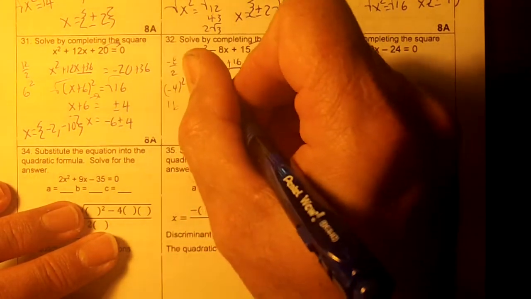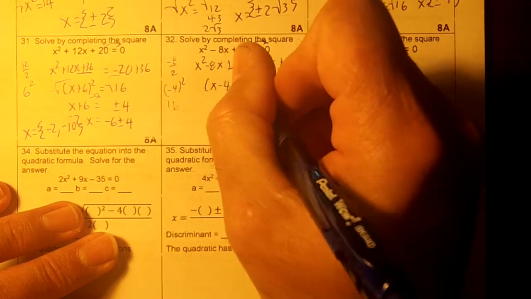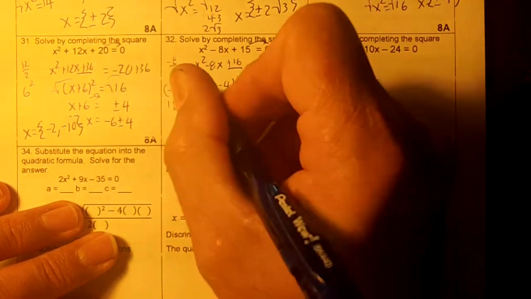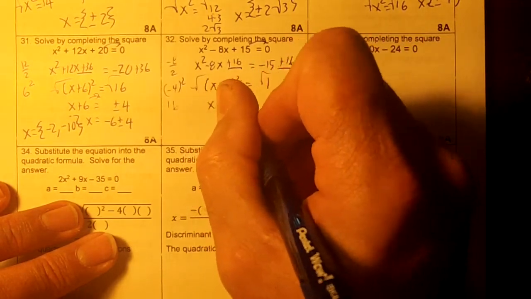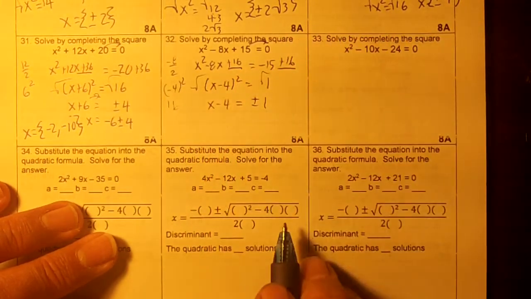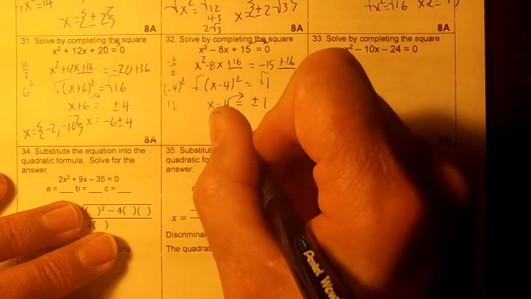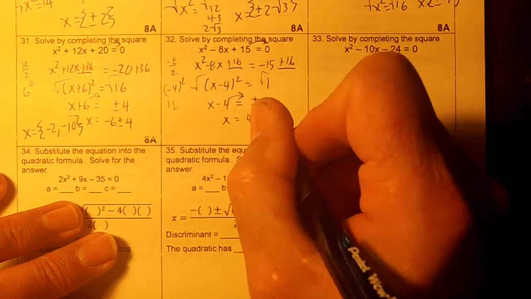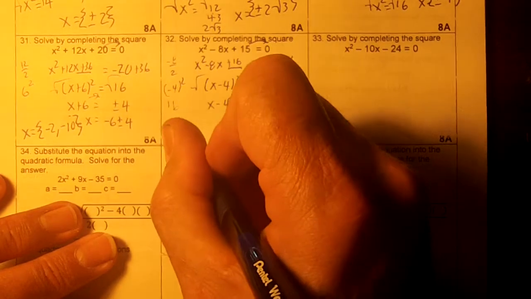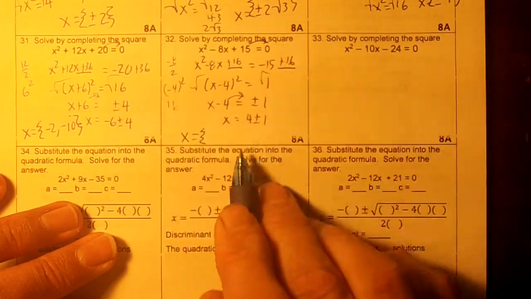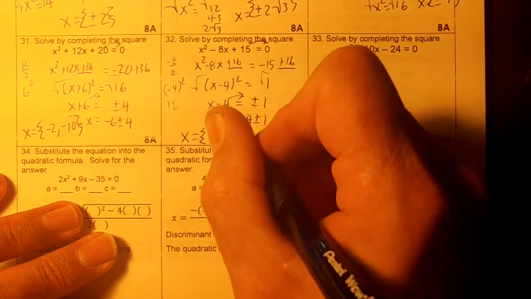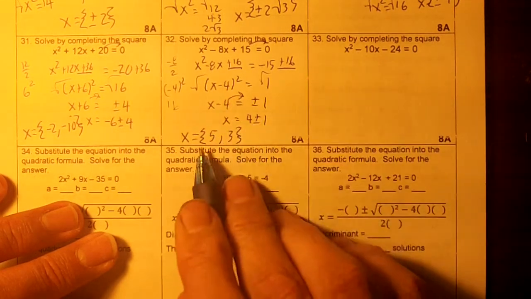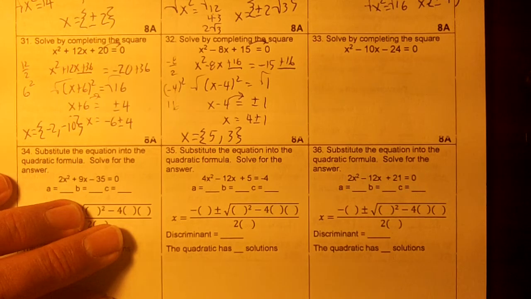And then this would factor to x minus 4 squared equals 1. Square root. You get x minus 4 equals plus or minus 1. Then you move over the 4. So x equals 4 plus or minus 1. I'm going to get two roots, aren't I? X equals 4 plus 1 is 5, comma, 4 minus 1 is 3. So my zeros are 5 and 3.